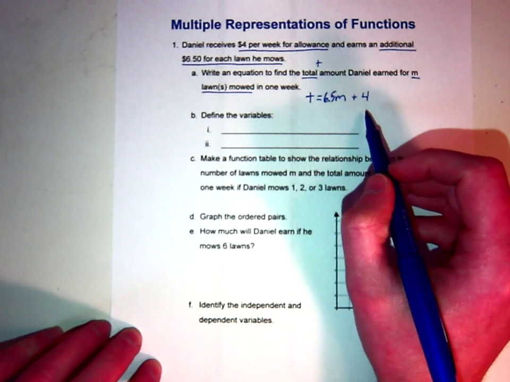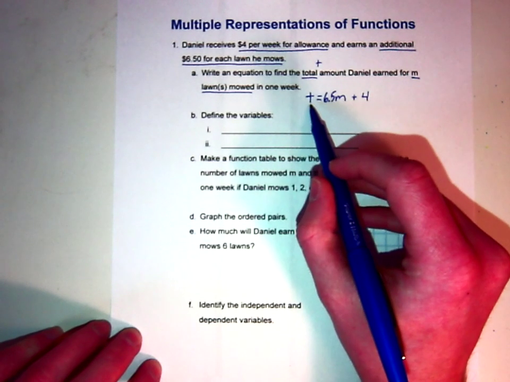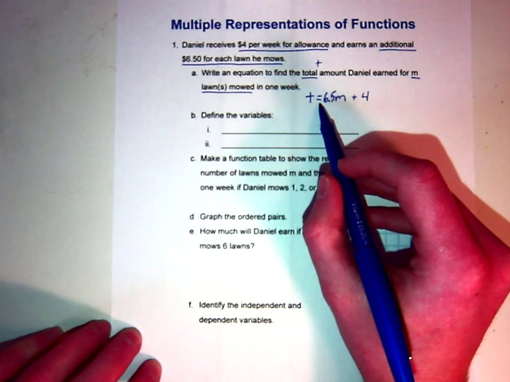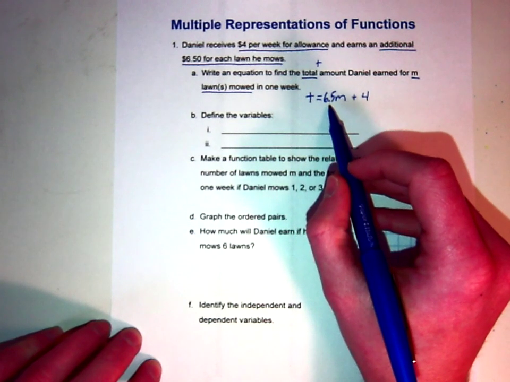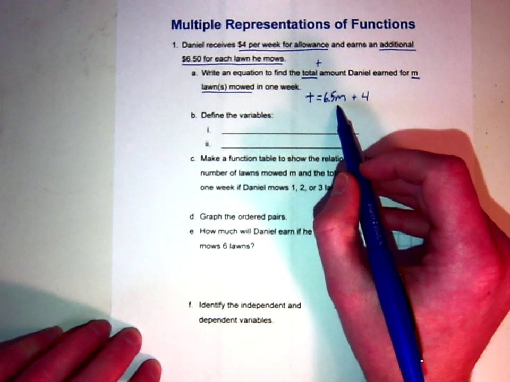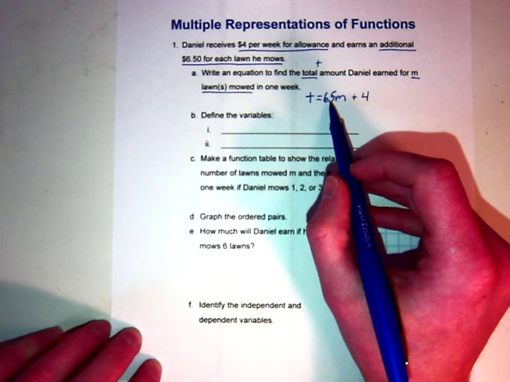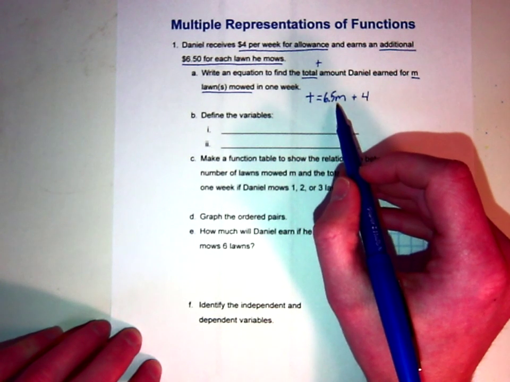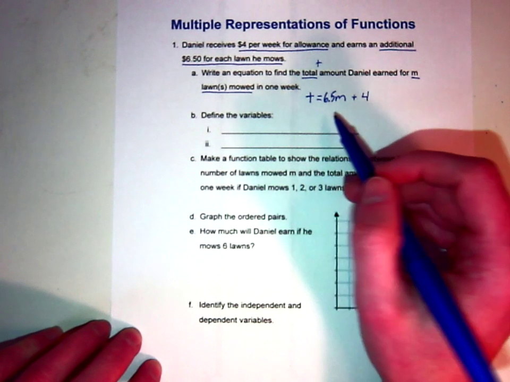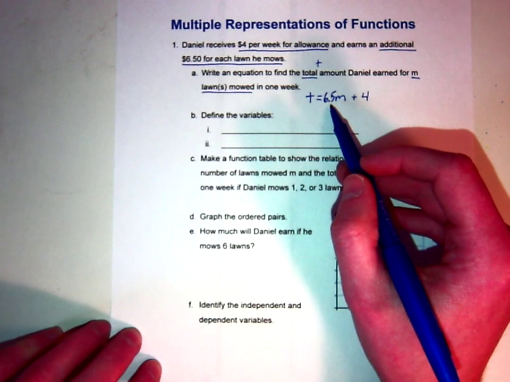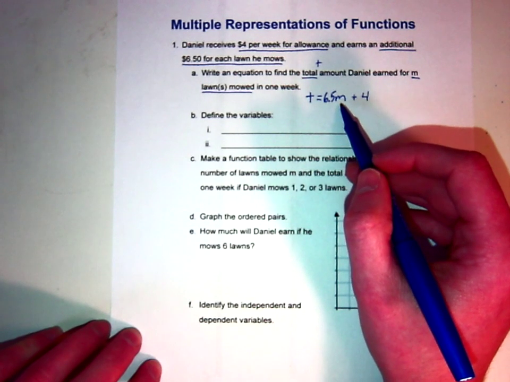And the reason I set it up this way, right, is because I know I should have my output, my total, okay? And that's T. I should have 6.50, and I need 4, and I need an M. And I put the 6.50 by the M because, look, he earns $6.50 per lawn he mows, which means if he were to mow 3 lawns, he wouldn't earn $6.50. He would earn $6.50 times or multiplied by 3, okay?